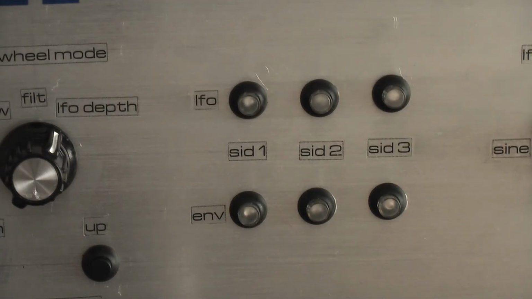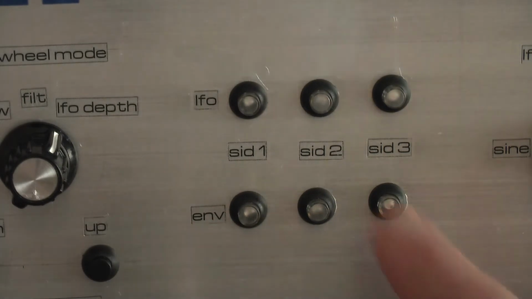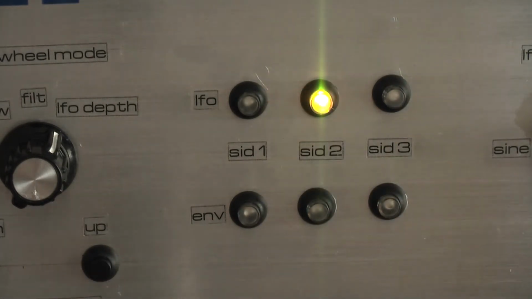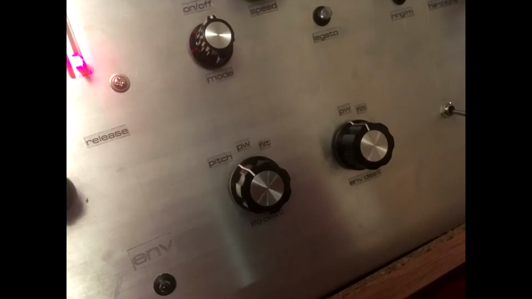The 6 buttons to the right of the global system controls assign the desired SID channel to the LFO or envelope sections. To the far right of the lower panel are the LFO and envelope destination controls. The LFO destination control can send a signal to manipulate pitch, pulse width or filter cutoff. The envelope can manipulate pulse width and filter only.